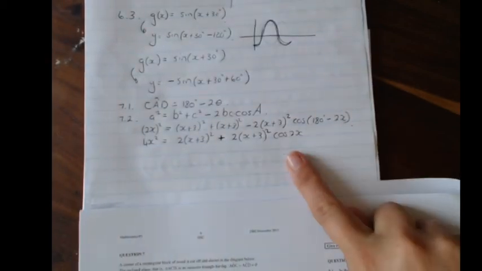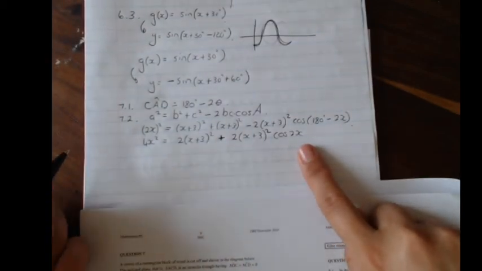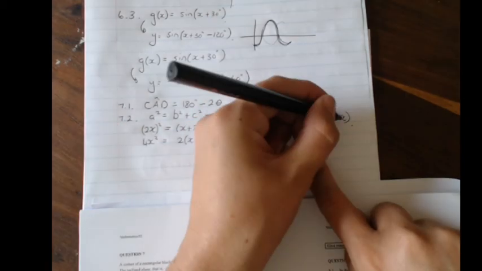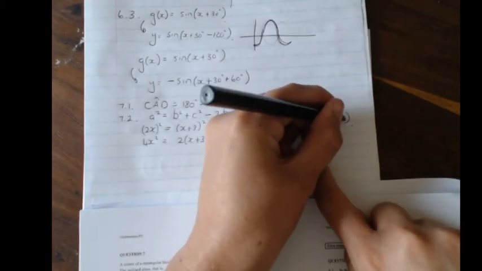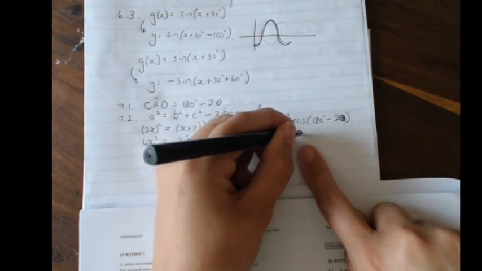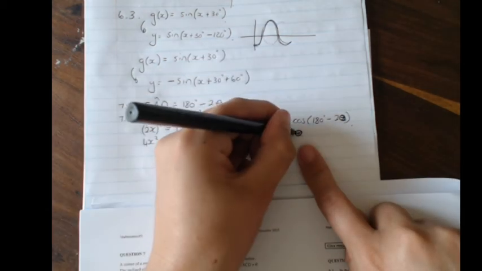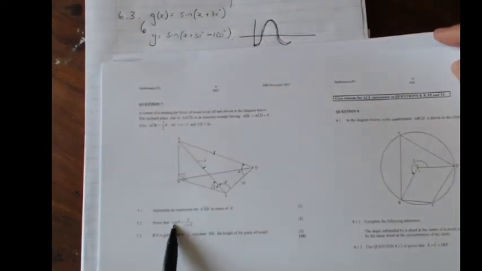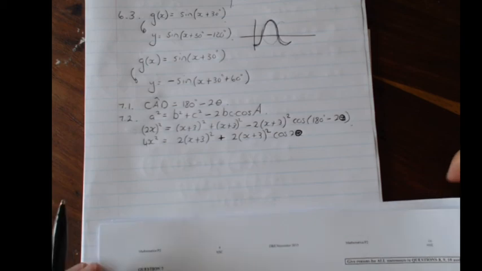Okay, cos 2 theta, whoops, that should be theta, sorry, because I already have x's there. Okay, I'm trying to get the cos alone.